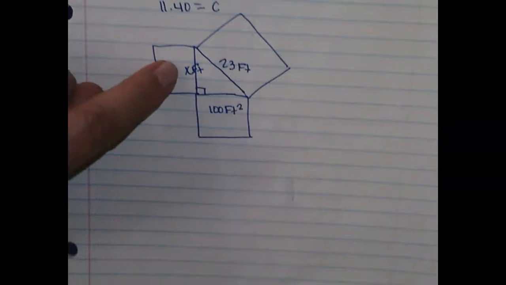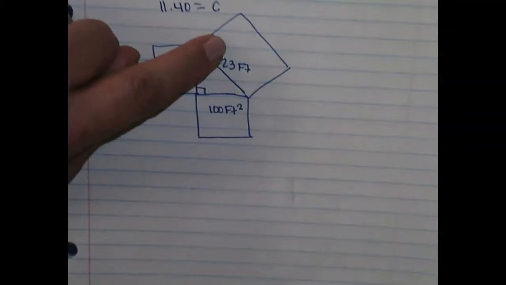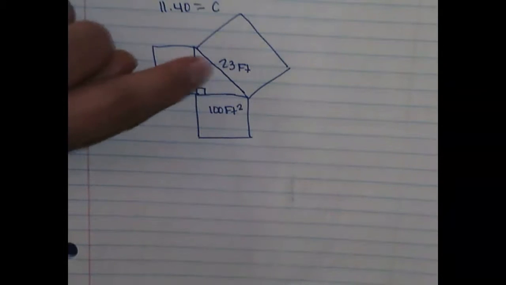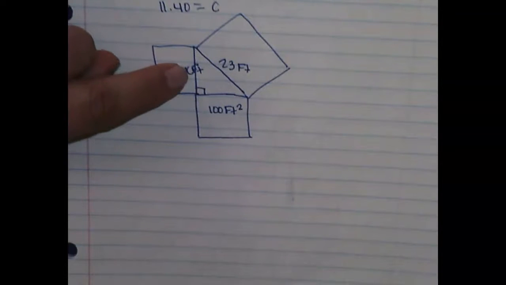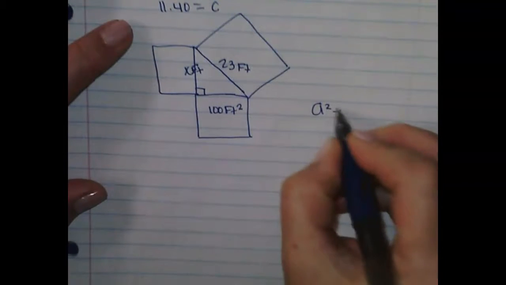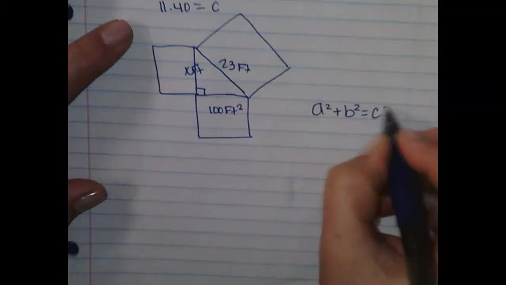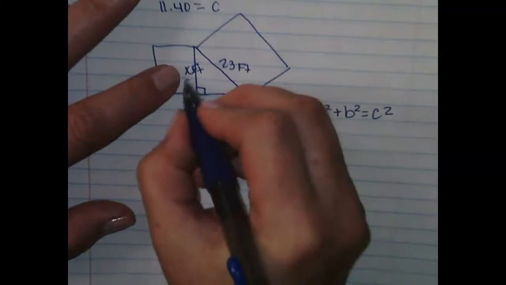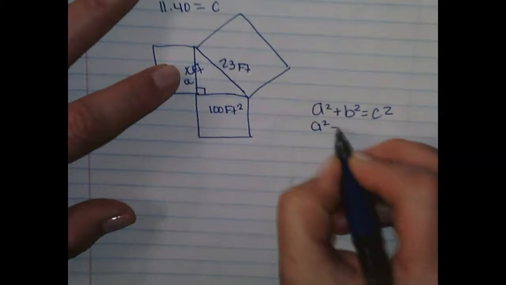That one says feet. That one says feet. That one says feet squared. That won't work. Either they all go to feet, or they all go to feet squared. And I would say since you're looking for feet, I think I would stick with what the question is, because that'd make it safest. So I'm going to keep it at feet. So that's a squared plus b squared equals c squared. So I've got, and which one's a? This one's a. So I've got a squared.